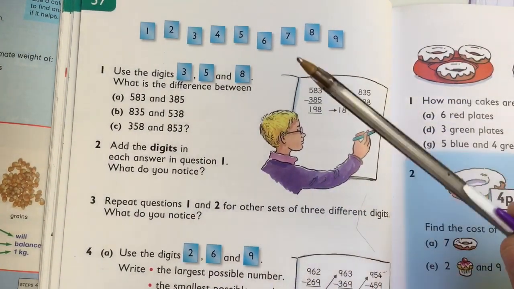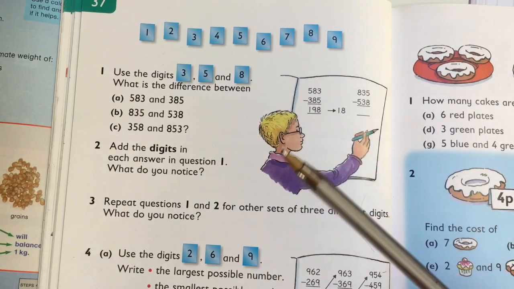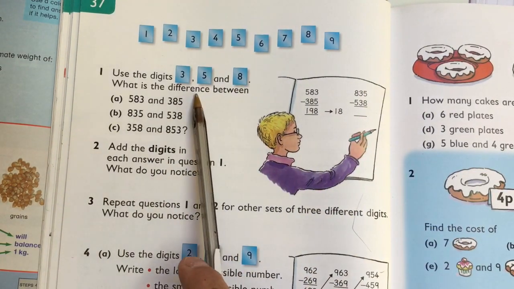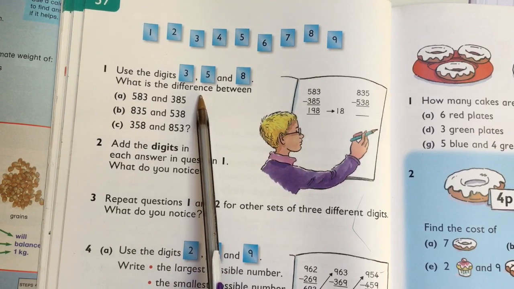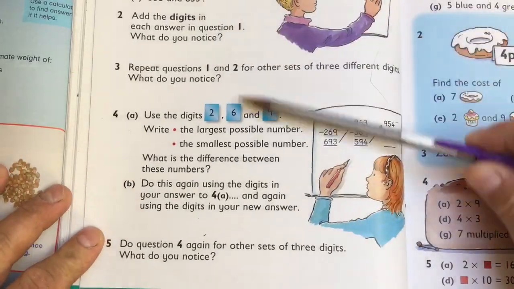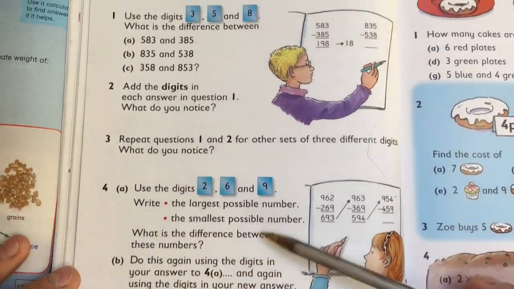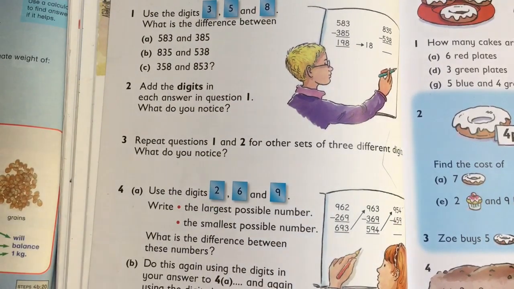So read carefully. The calculations won't be the difficult thing today. It'll be what is the question asking me to do. So some of the language like difference, means, subtract. Okay, so look at the language that's in this and work your way through that page, and we will be subtracting numbers up to 1,000, and that will be it.